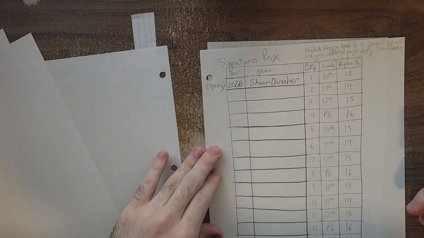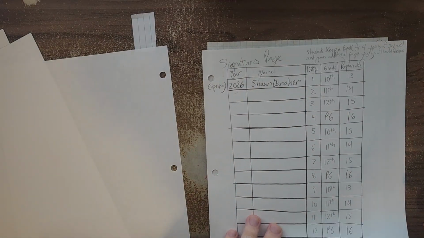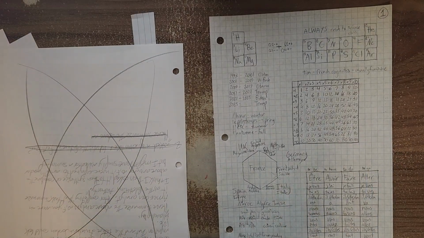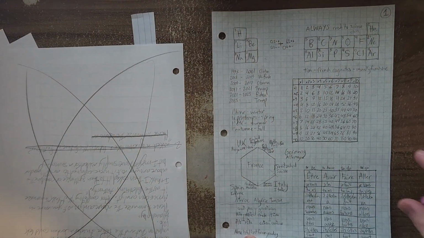You probably want me to get to the actual stuff. So now we have an example page. Now let me just check and see that all of this is on the page.